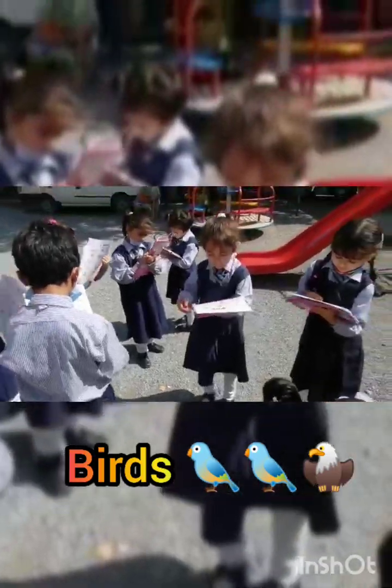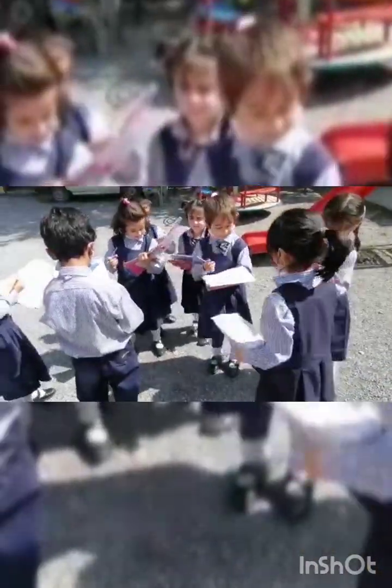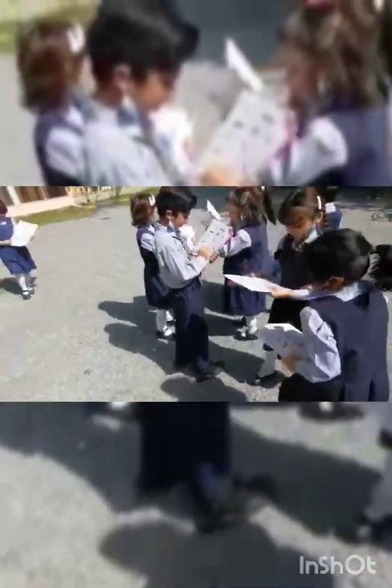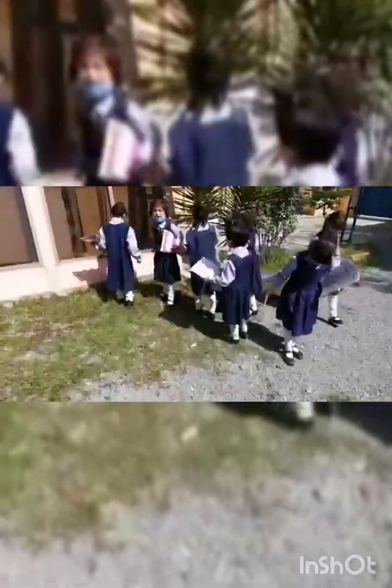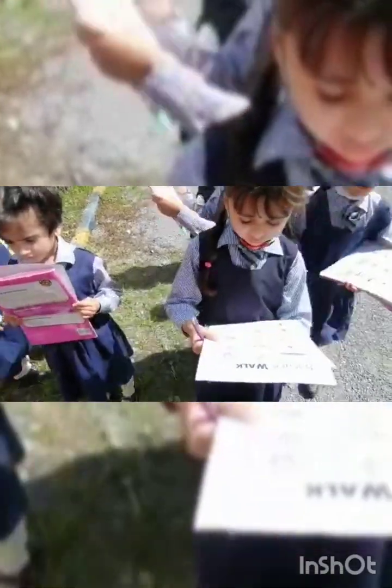No, then cross it. Find the bird. It's not chidiya. It's a crow. Find the bee, bache. Hurry up. Yes, honeybee. Find. Yes, butterfly. Where is the butterfly? Find the bee. You haven't found the bee? Then cross it.